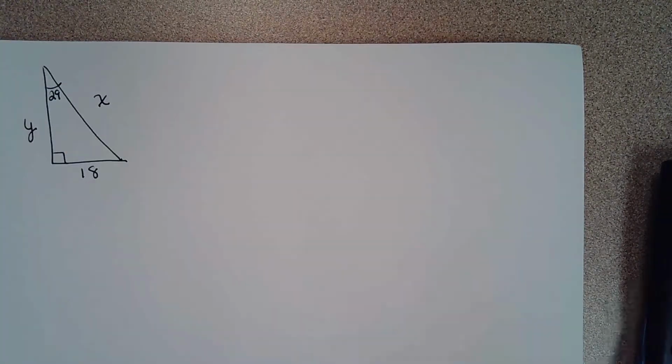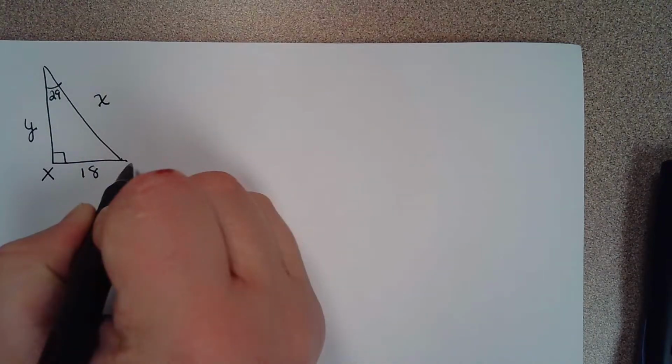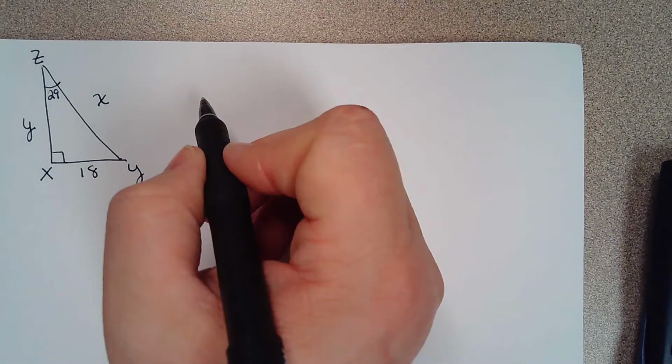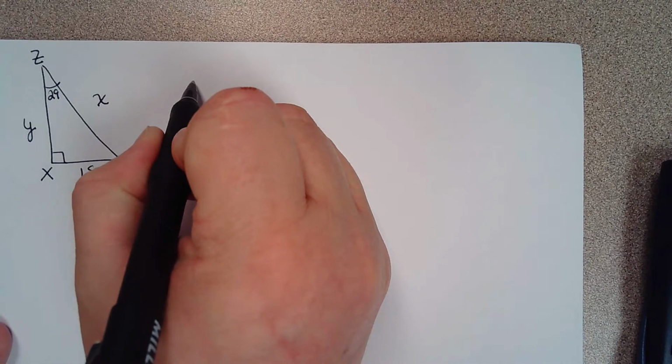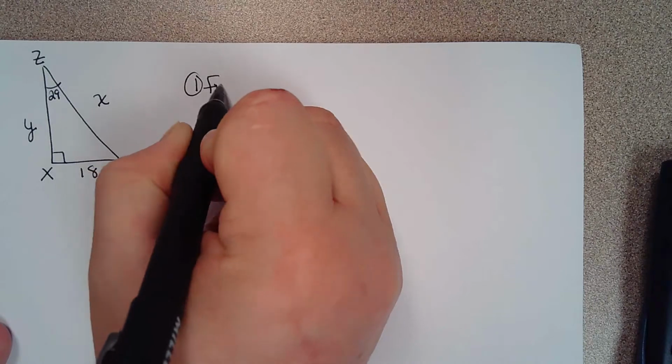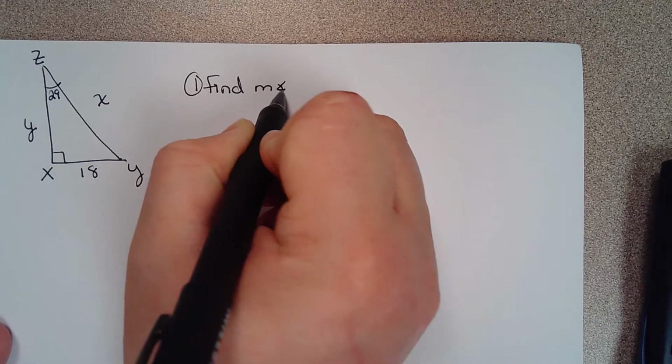So for number 10, we have a nice little right triangle here. This is 18, this is 29. I'm going to make my hypotenuse x and my adjacent side y. So this is x, y, and z for the angles. So for part 1, we are going to find measure angle y.